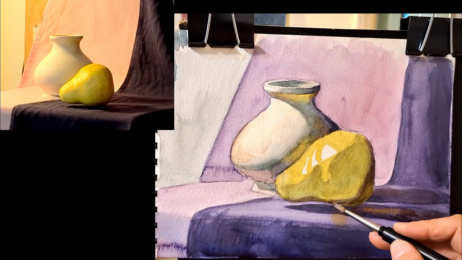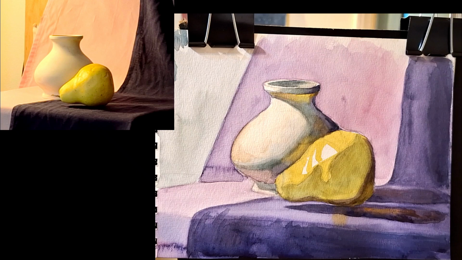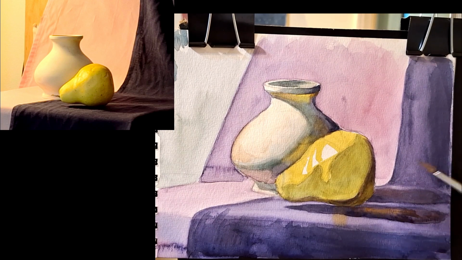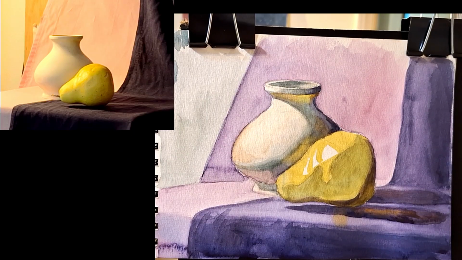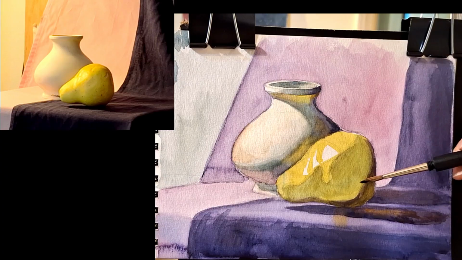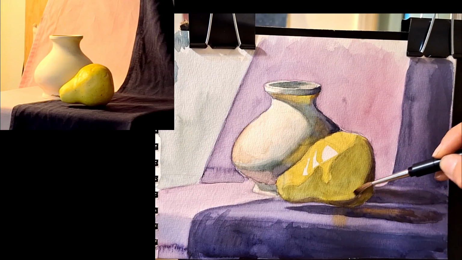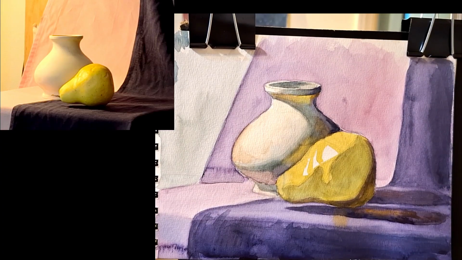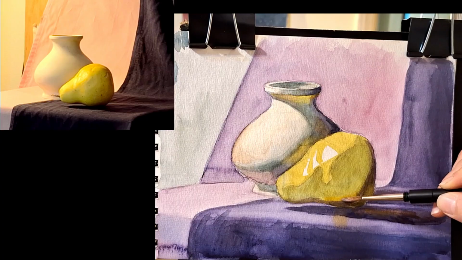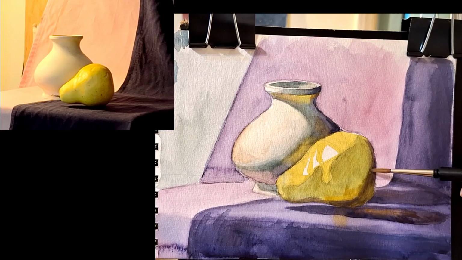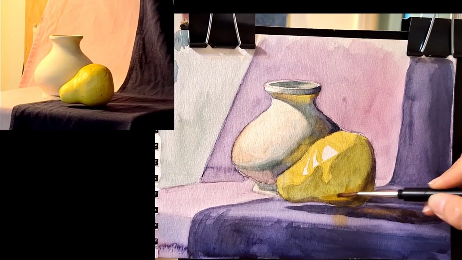But as we enter right here, do you see the definition between the pear and the cloth, the touchdown area? Do you see it? I honestly don't. Right. It's blended. Exactly. So we want to keep it this way. That's the effect that we want to achieve. We want to have that realism. We want to have that magic touch.